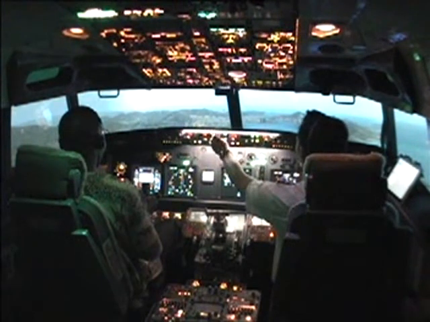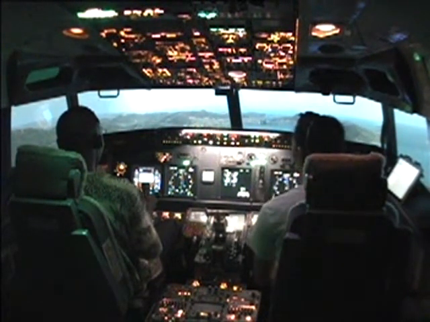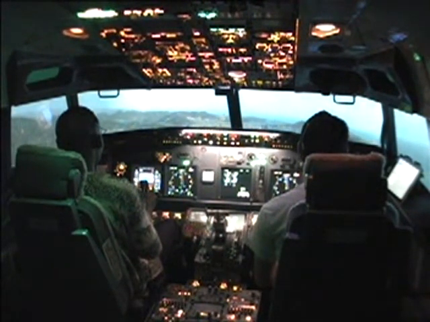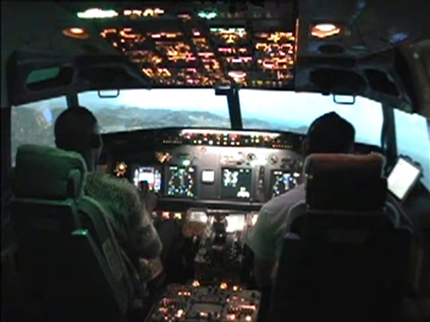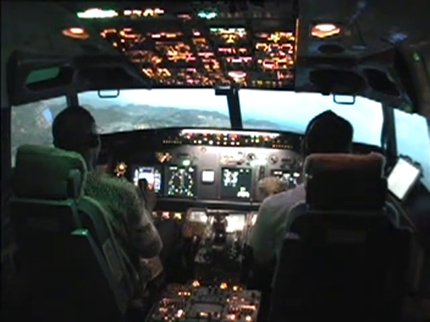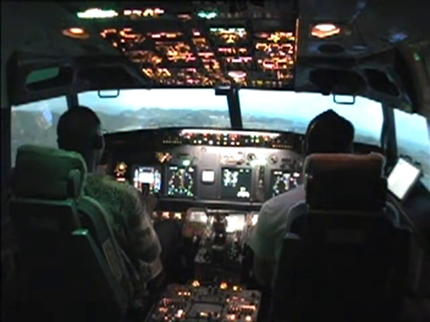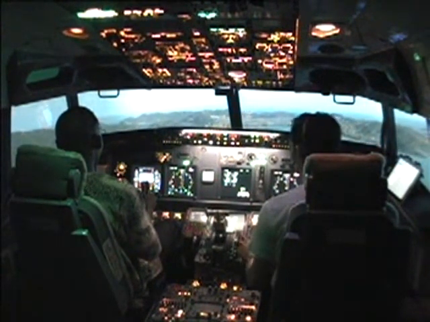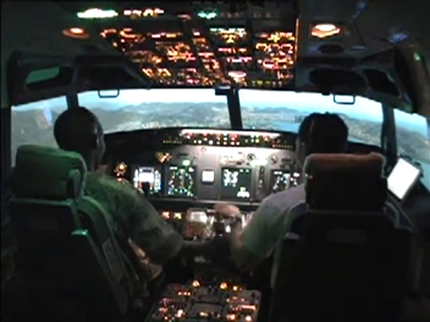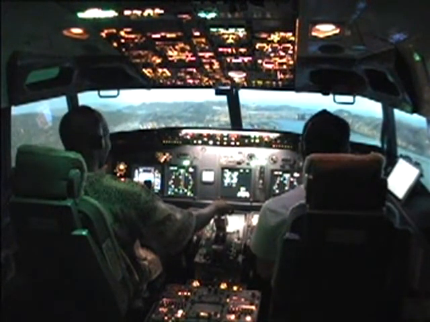Alright, and we'll turn to the left onto 089. Alright, if you turn to the left now we're on 097, we want to turn onto 089. So we turn to the left, that's good. Alright, start to bring the wings level, so turn back to the right now. Alright, that's good. We bring the flaps to 30. Increase power to 71%. Yep, and just lower the nose to 2.5.